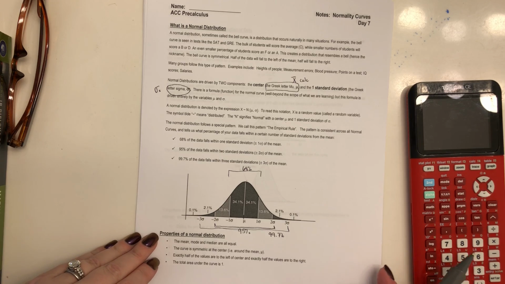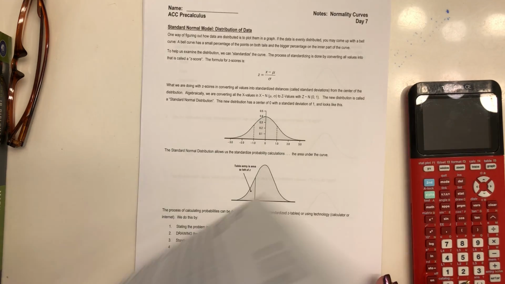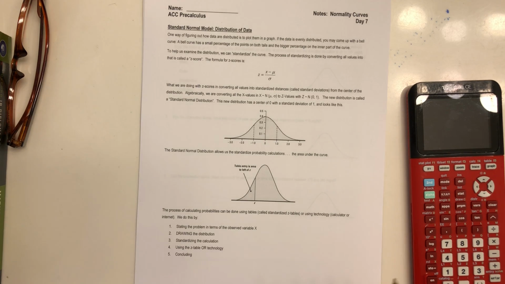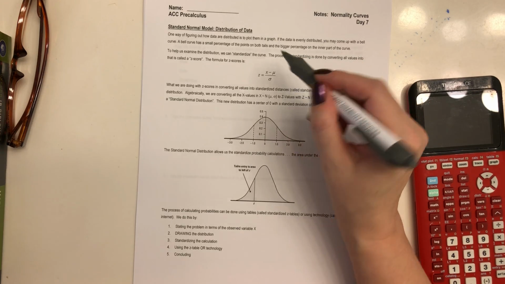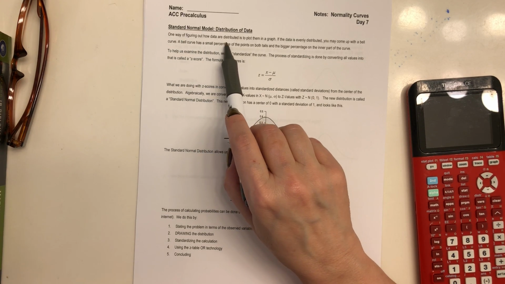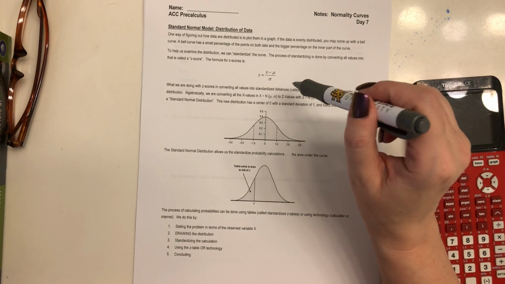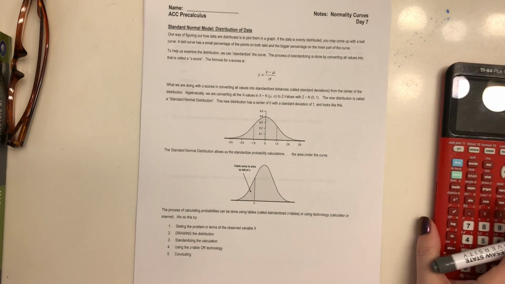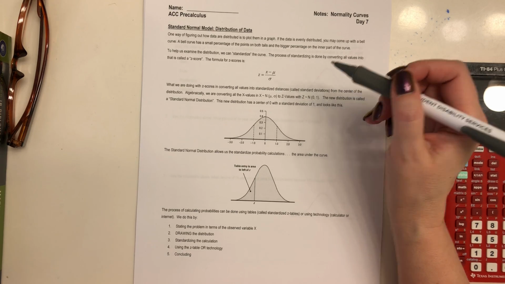Okay, so hopefully that all makes sense and seems somewhat familiar with what you did previous years. So let's take a little bit more of a detailed look and then we'll try some examples out. All right, so one way to figure out how data are distributed is to plot them. Okay, so we have done that over the last few days doing some plotting. If you have not done that, please go back and practice the plots.